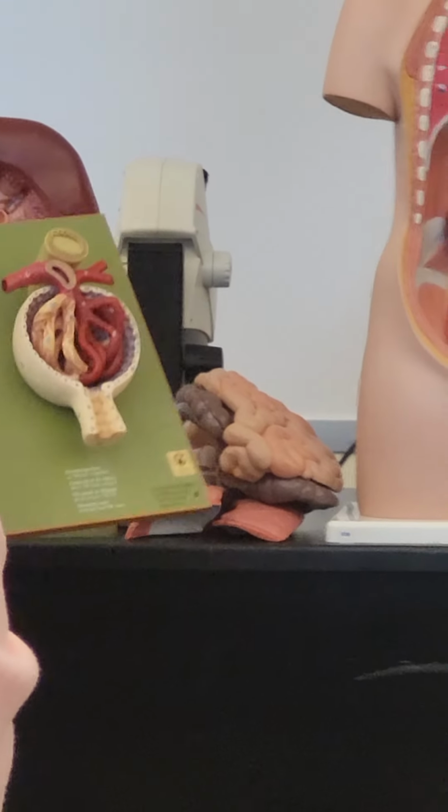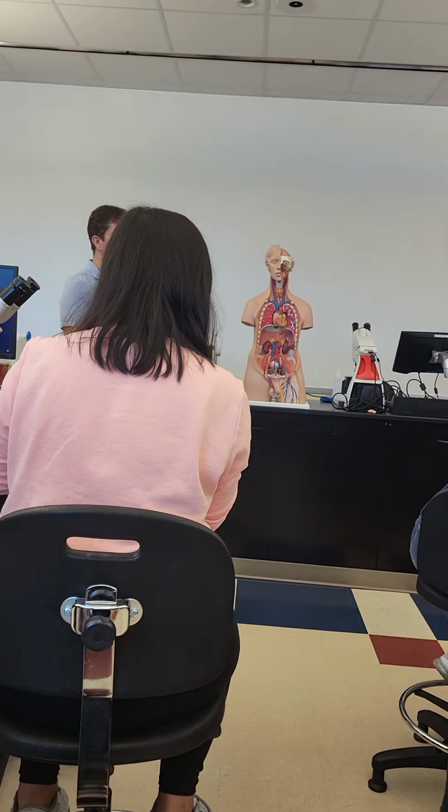Anyway, so that's all for this model. So identify the parts and take pictures.